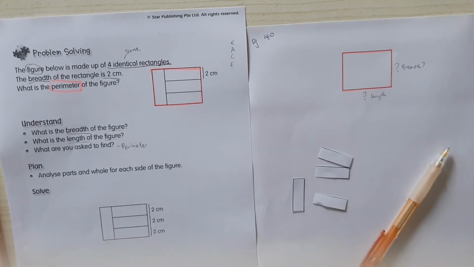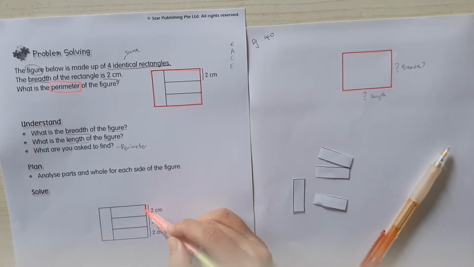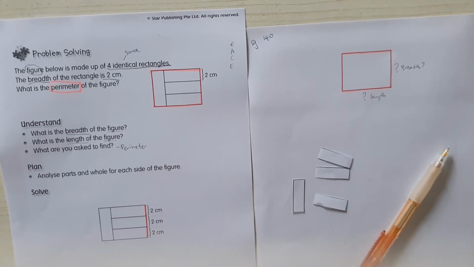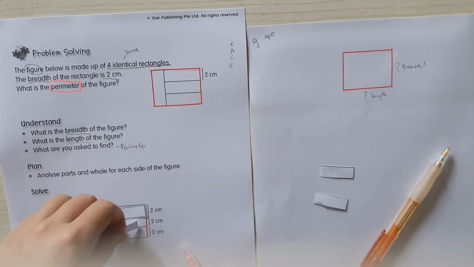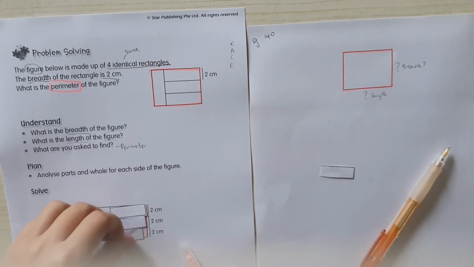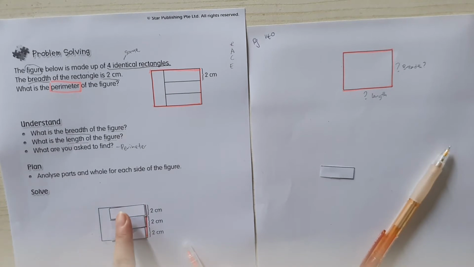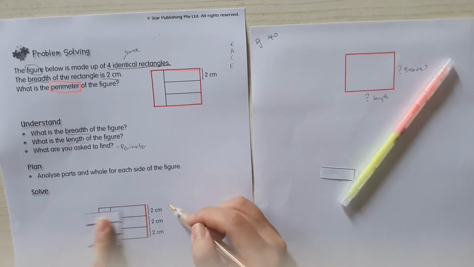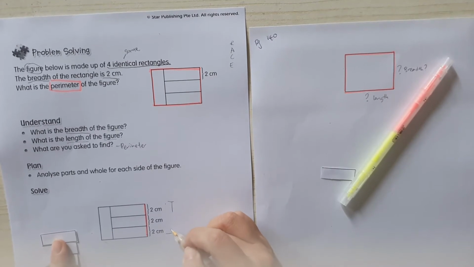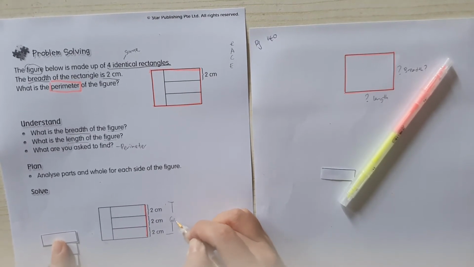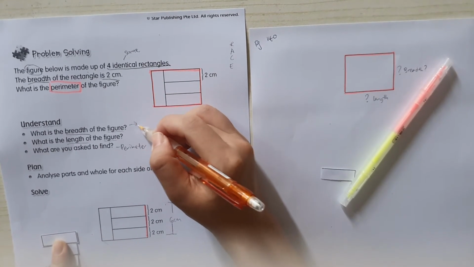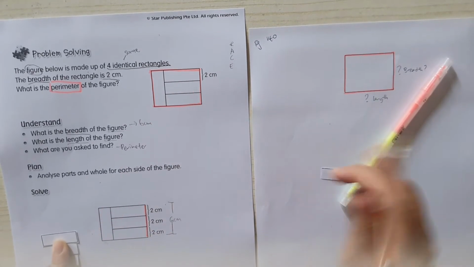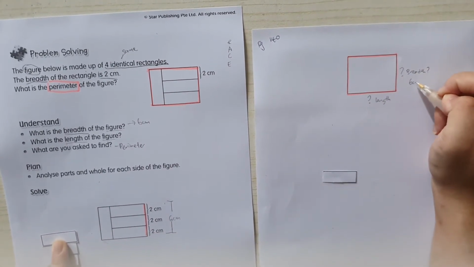Okay, the first side I think everybody can find is this short side because it's labeled for you. Each rectangle here has its short side stacked on this side. The 3 rectangles here are stacked, and you can find one side of the figure. You add them up, you get 6 centimeters. And that's the short side of the figure. So you have the answer for the first question: the breadth of the figure is 6 centimeters.